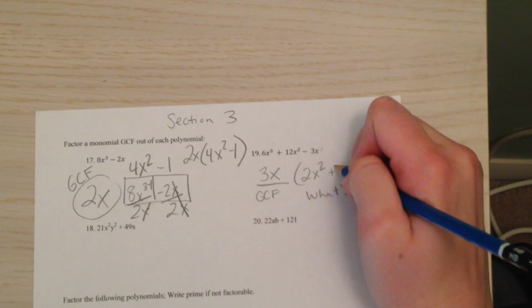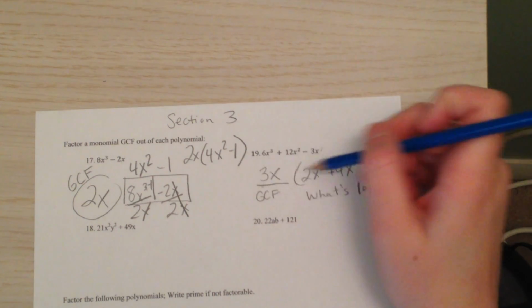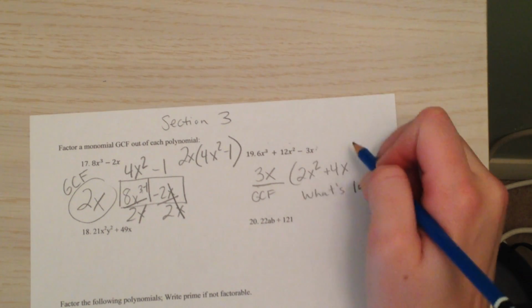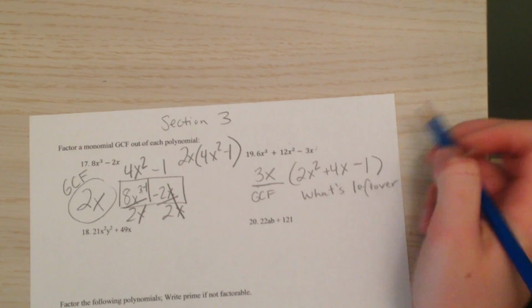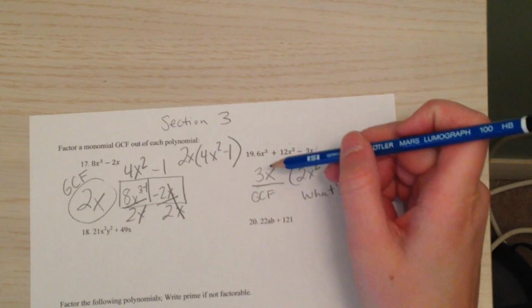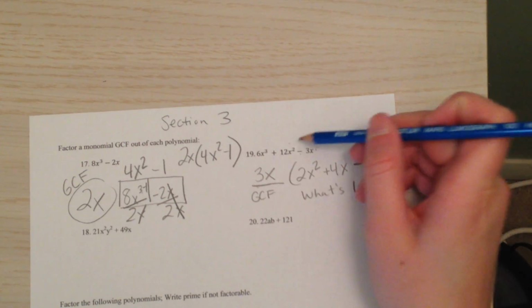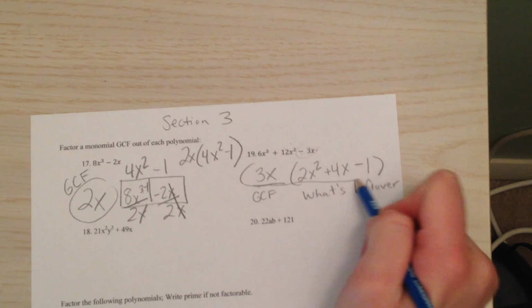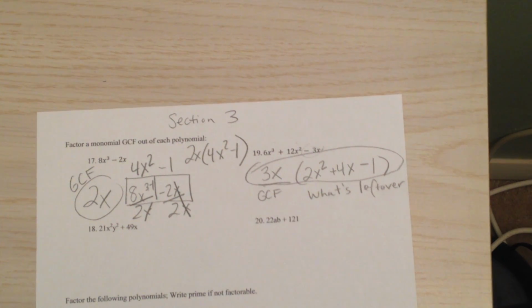And then I have my 12x squared. I still have 4x. So if I multiply this back together, I would still get that 12x squared. And then finally, of that 3x, I just have a negative 1 left over because it was negative up here, so that if I said 3x times negative 1, I'd get that negative 3x back out. So there we go, that's it without the box. You've got 3x and then parentheses 2x squared plus 4x minus 1. Those are our 2 factors.